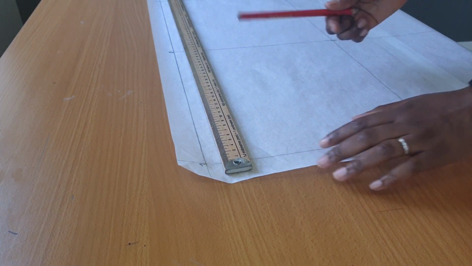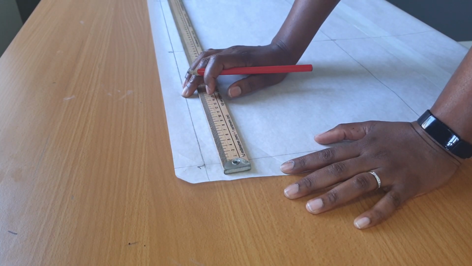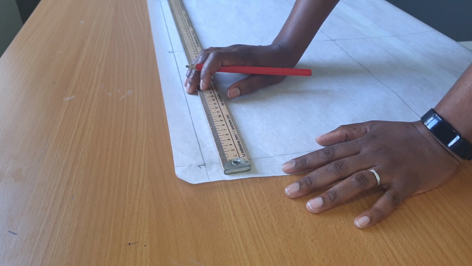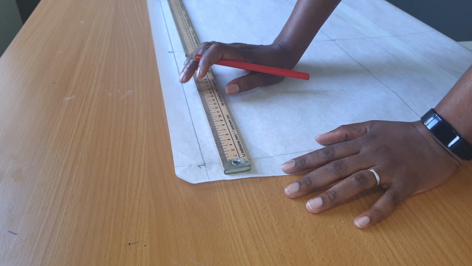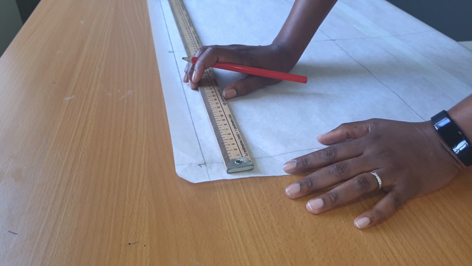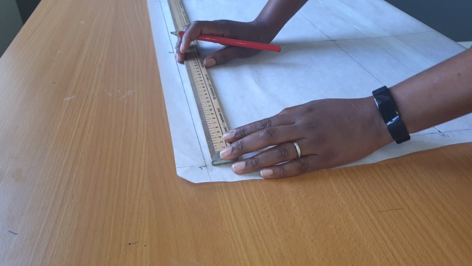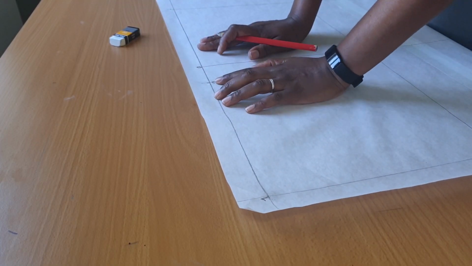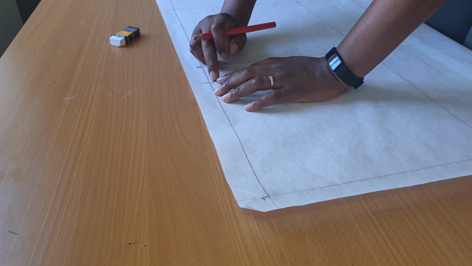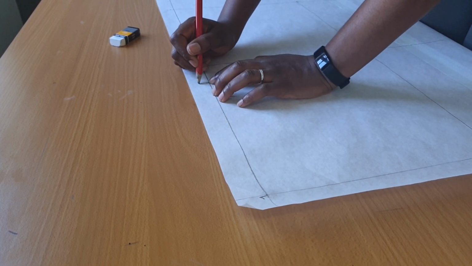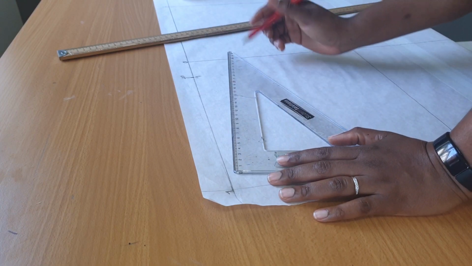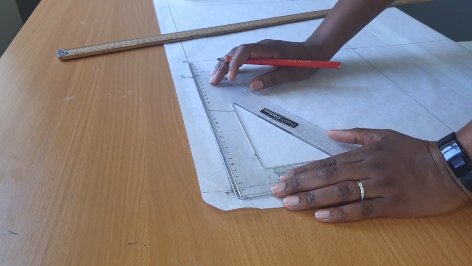The next point is point 1 to 9, which is 1/4 of natural waist plus 4 centimeters. In my case, 82 divided by 4 plus 4 centimeters, which gives me 24.5. Now that we have point 1 to 9, the next thing is to mark in point 10. So from point 9, I would go up by 1.25 centimeters.